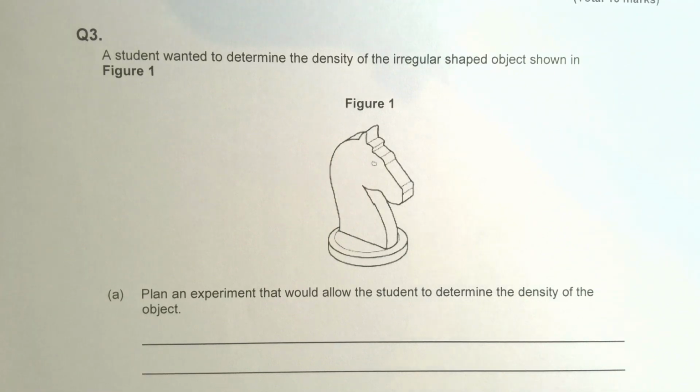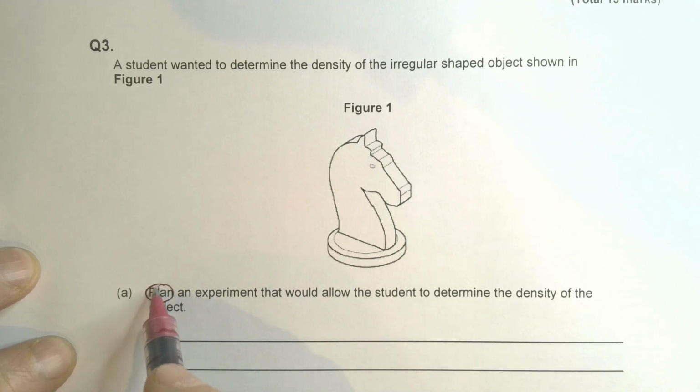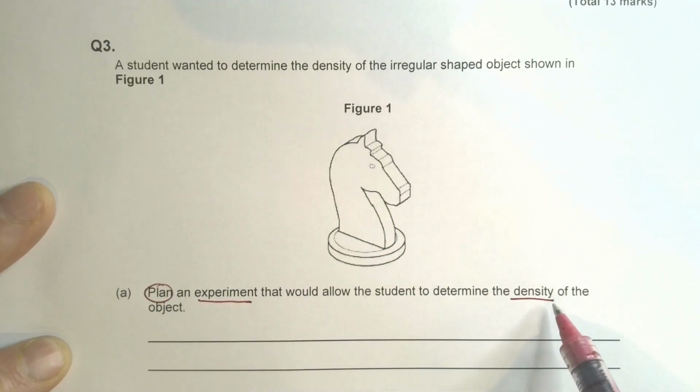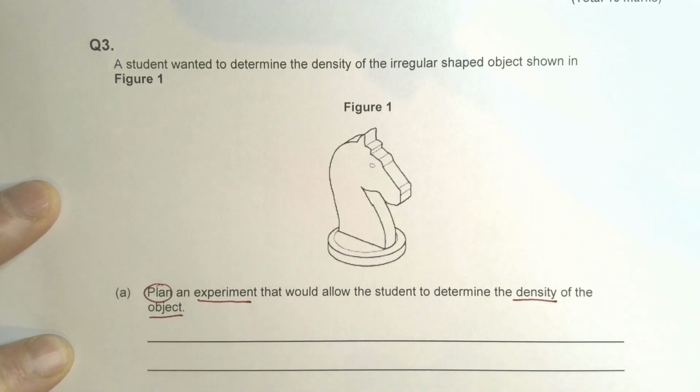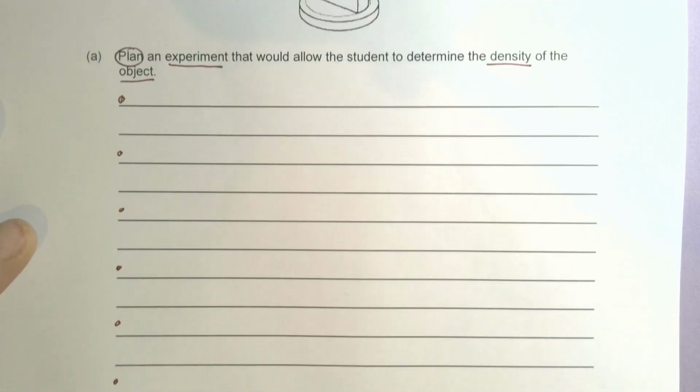Question 3. A student wanted to determine the density of the irregular shaped object shown in figure 1. Plan an experiment that would allow the student to determine the density of the object. Okay, and it's worth 6 marks. So 1, 2, 3, 4, 5, 6 bullet points.